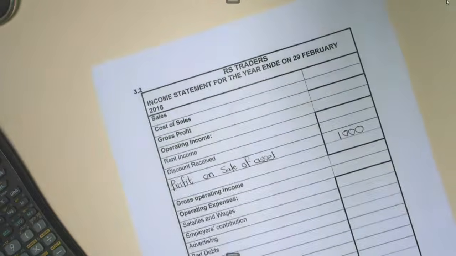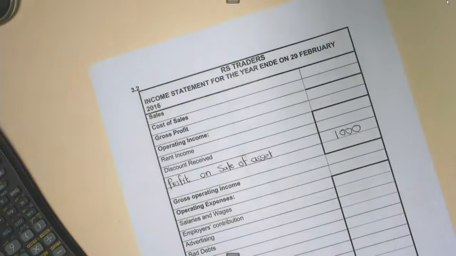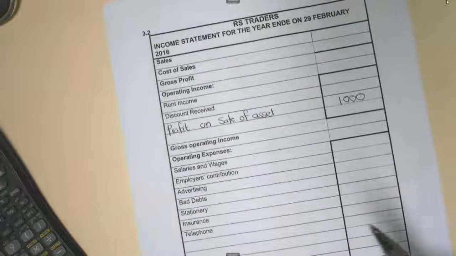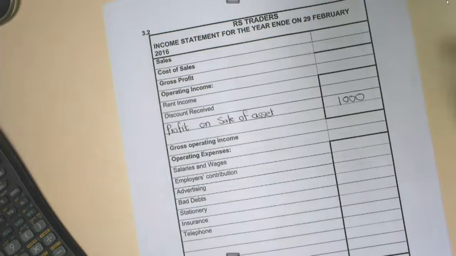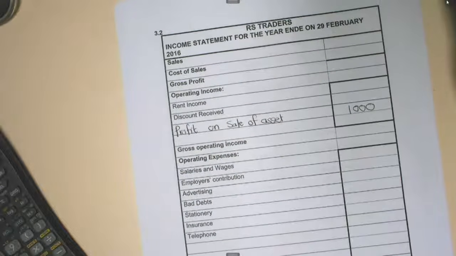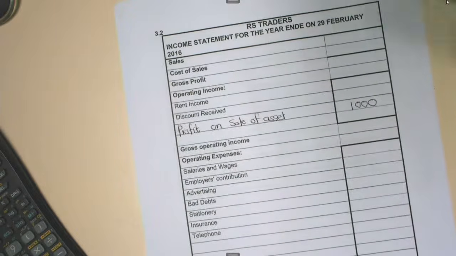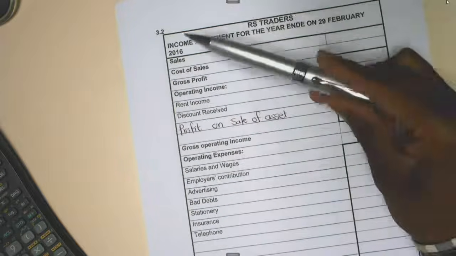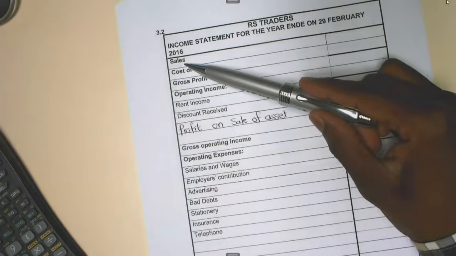Right, then the income statement itself, remember it's important to know your format, to know the skeleton. That cannot be overemphasized. And once you know your format and your skeleton, it makes your job much easier. Then on the income statement, very important, you always start with your sales.